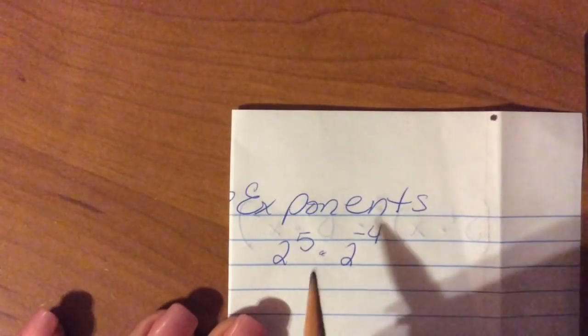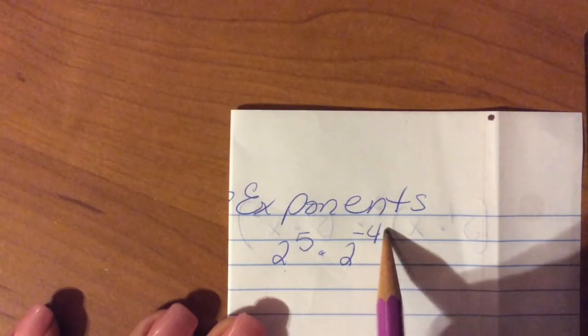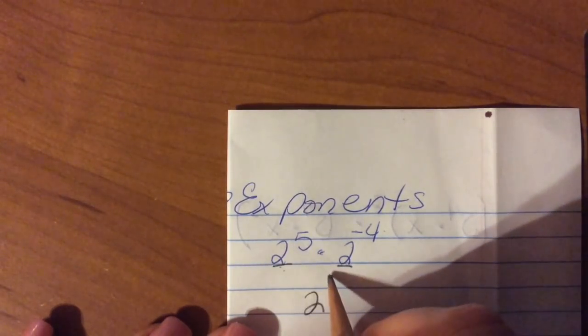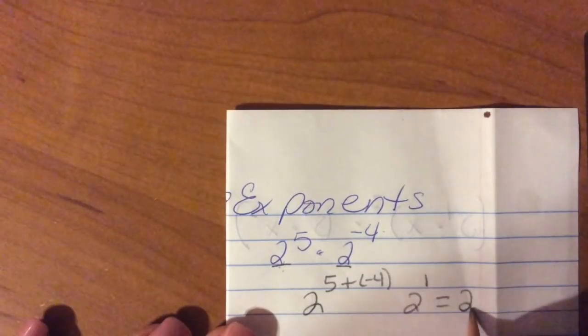Okay, let's try another. We can do 2 to the 5th power and 2 to the negative 4th power. Since the bases match, we can write down the base and then do 5 plus a negative 4, which would be 2 to the 1st power, or just 2.